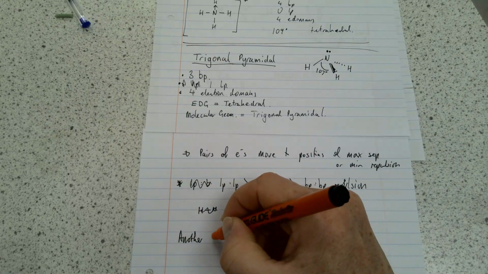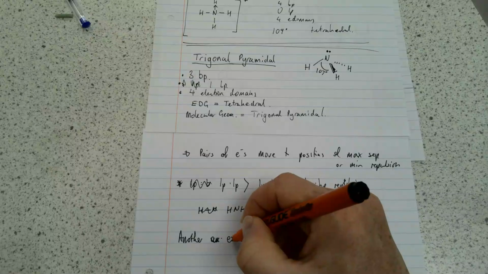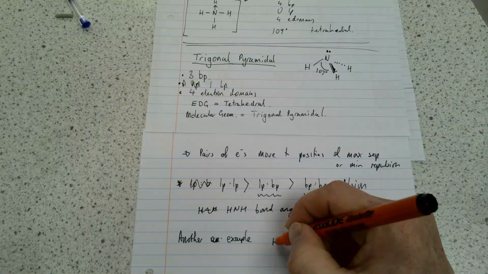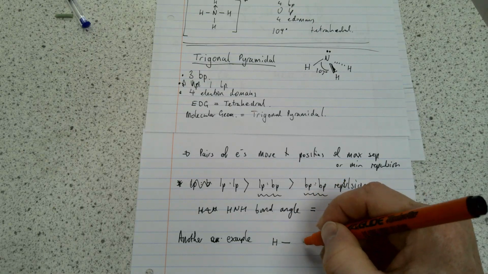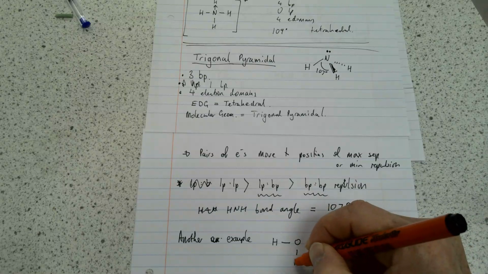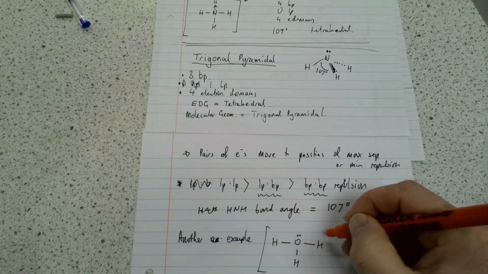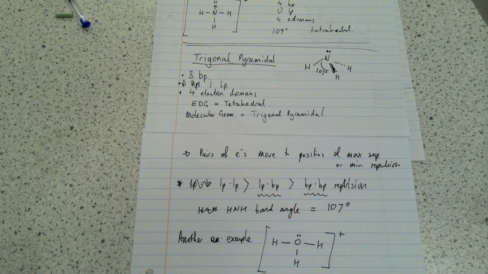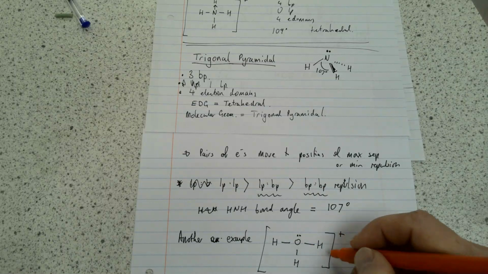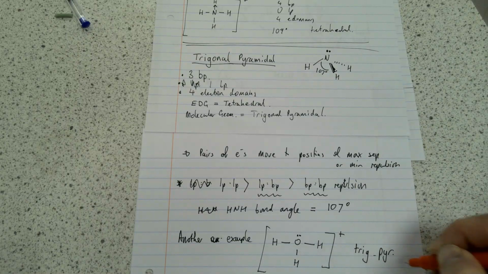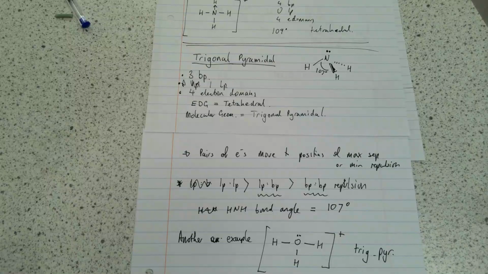And I'm going to write another example up, which would be, yesterday we learned how to draw the hydronium ion. That would be exactly the same, trigonal pyramidal. For exactly the same reasons as before, identical. Right, pause this, let me get that done.